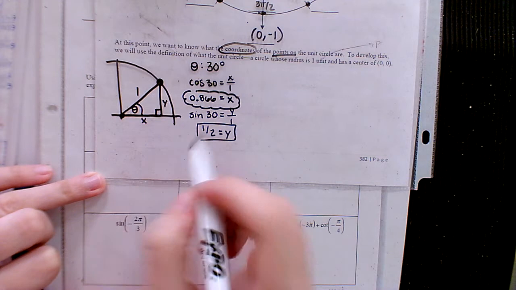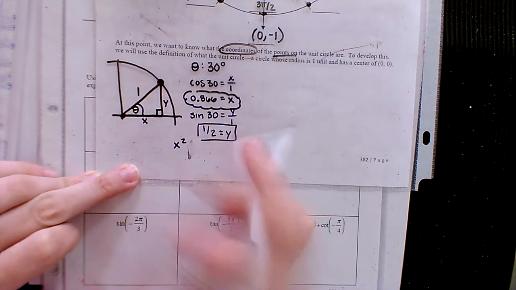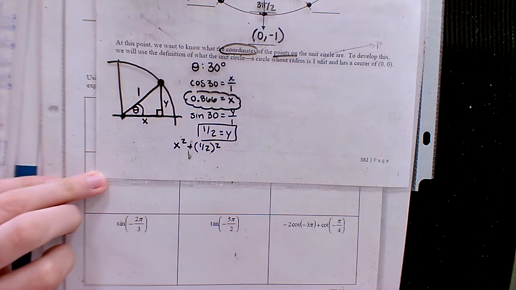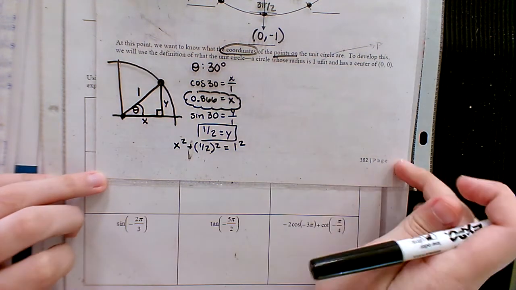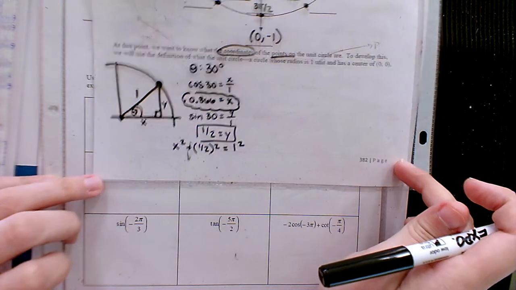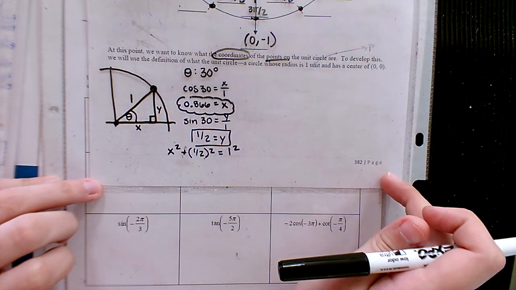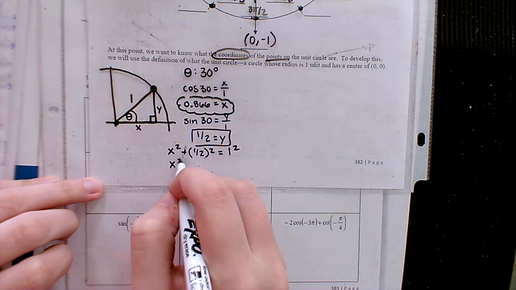Okay, so in our Pythagorean theorem, we would have x squared plus 1/2 squared, and that would equal 1 squared. We still should be able to solve for x, but maybe we'll get a fraction this time instead of a decimal like we did on our calculator.